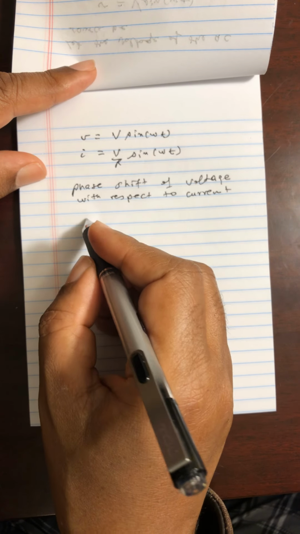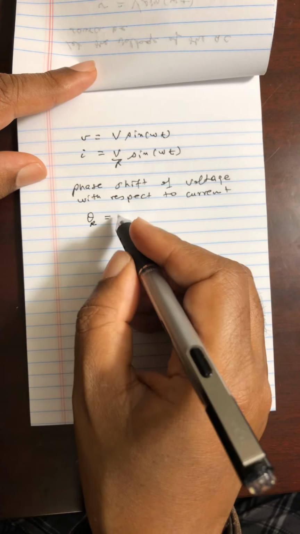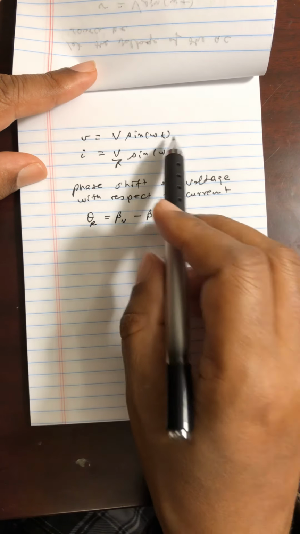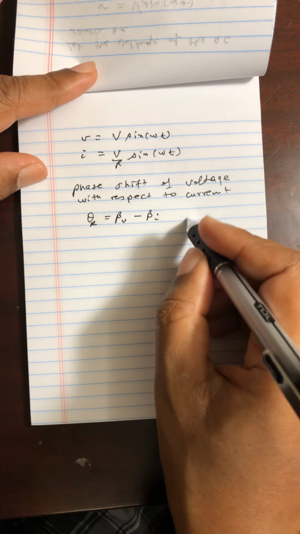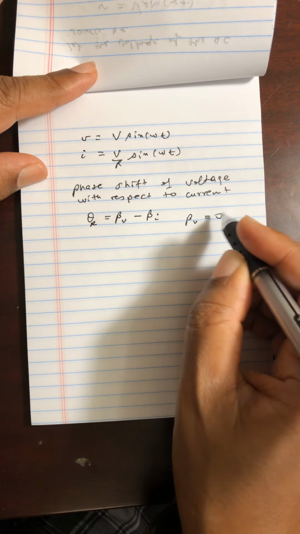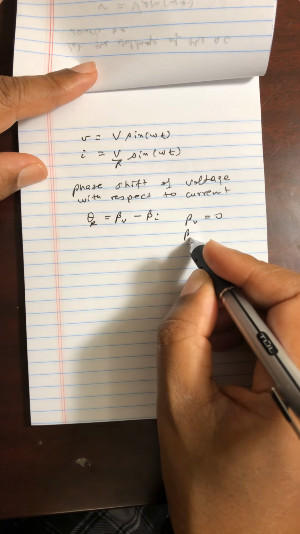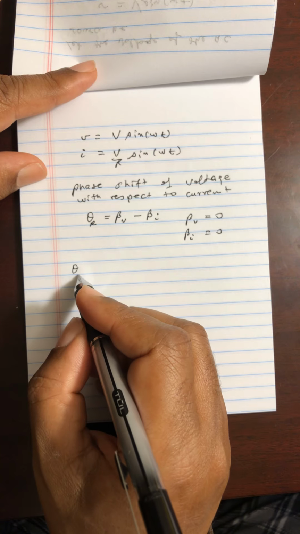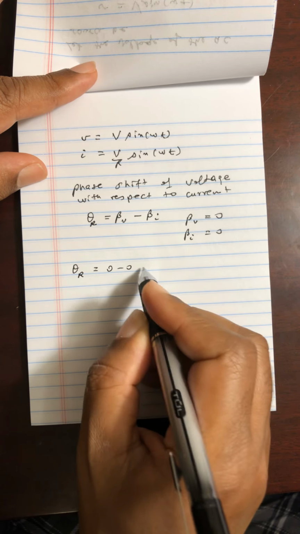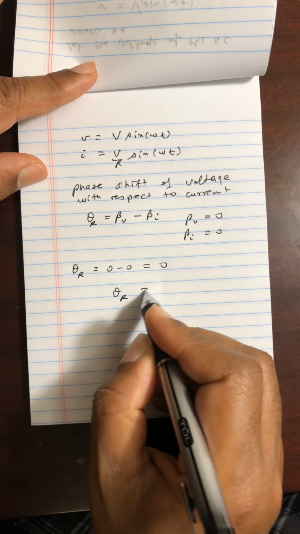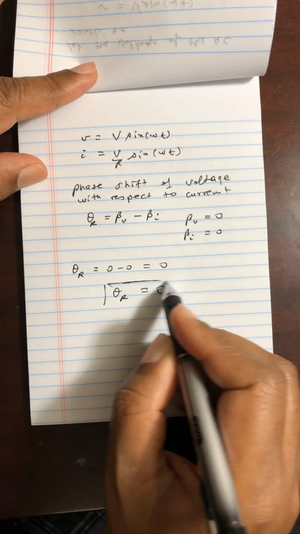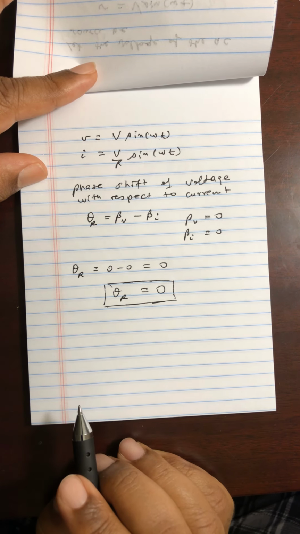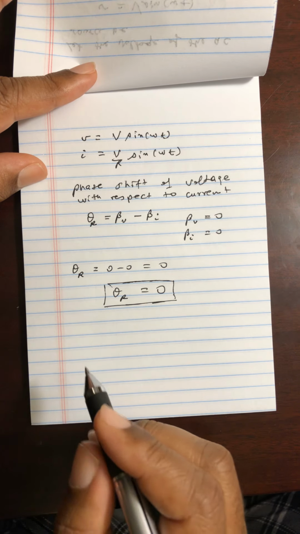So when you call it theta R, that's the phase shift for a resistor. It will be the phase angle of the voltage minus the phase angle of the current. Now this is omega t plus 0, so the phase angle of the voltage is 0. The same with the current, the phase angle of the current is 0. It follows that the phase shift of voltage with respect to current for a resistor is 0 minus 0 equals 0. So theta R is equal to 0. There is no phase shift between voltage and current for a resistor. In other words, they are in phase. They oscillate together.